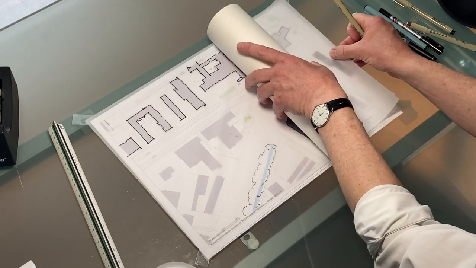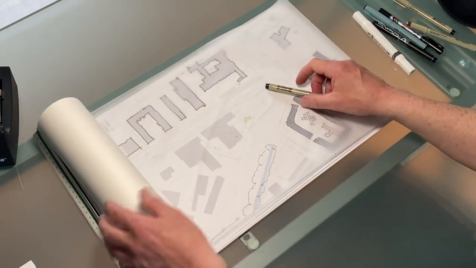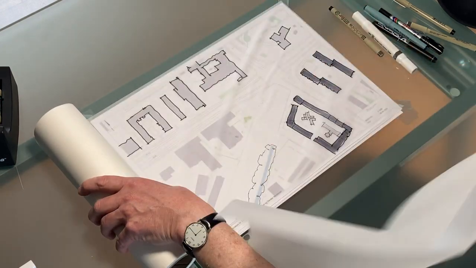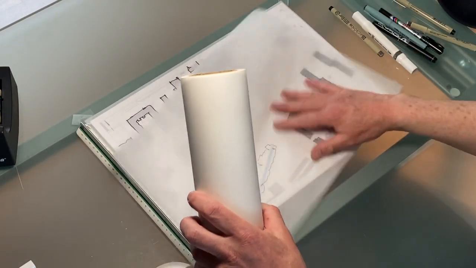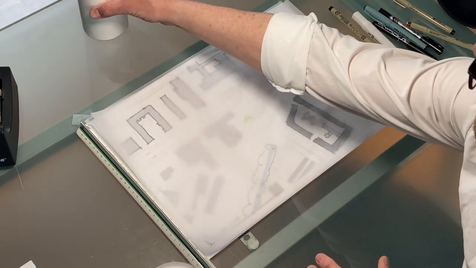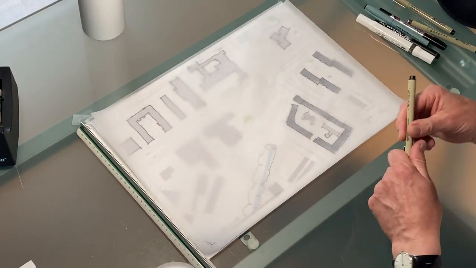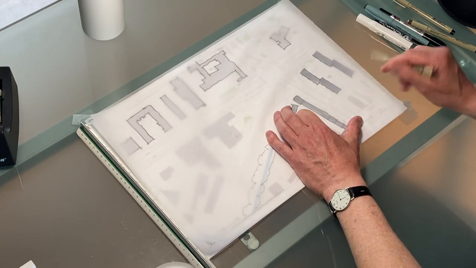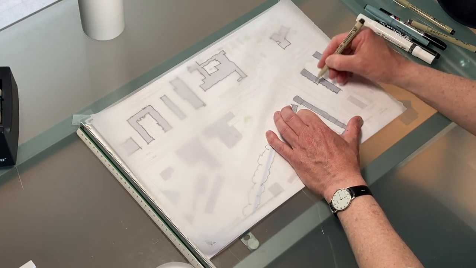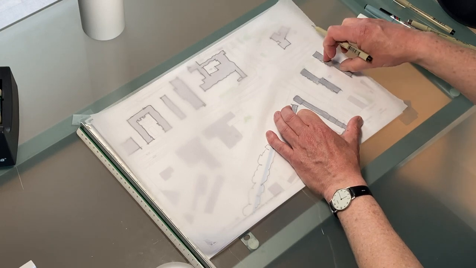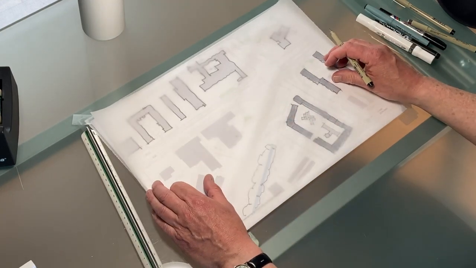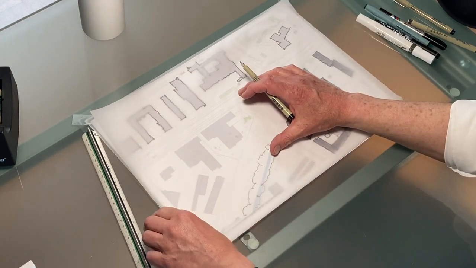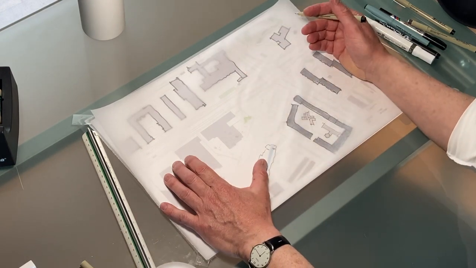Furthermore, and that's the second thing that happens when you trace the existing context, is that you calibrate your hand, so to speak, into understanding the scale of, in this case, 1 to 1000, because now I realize that this is the typical width of a housing block, so that might come in handy. And now I want to just set out and do some first initial sketching.